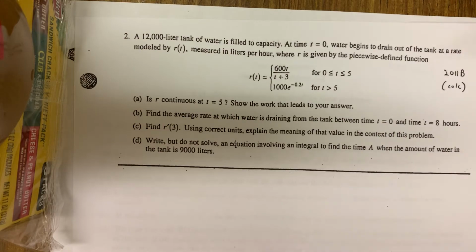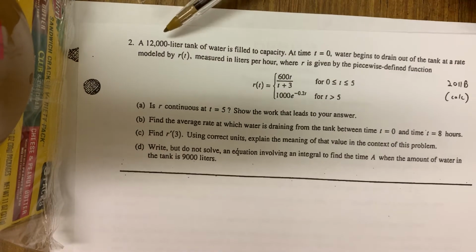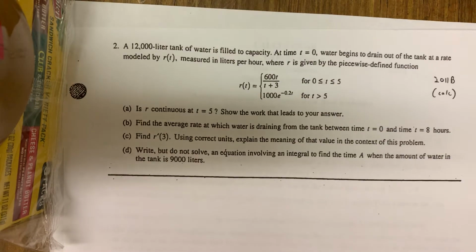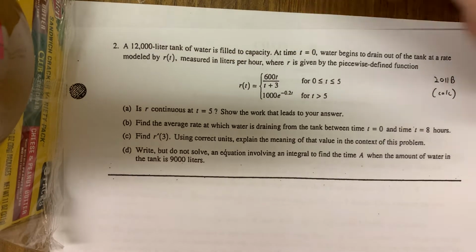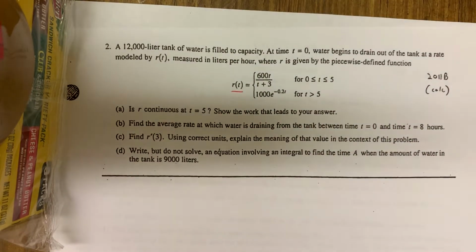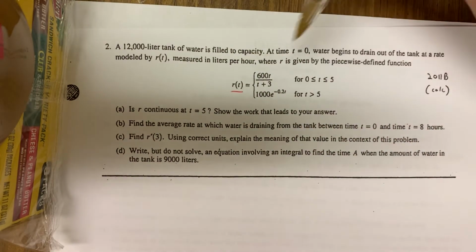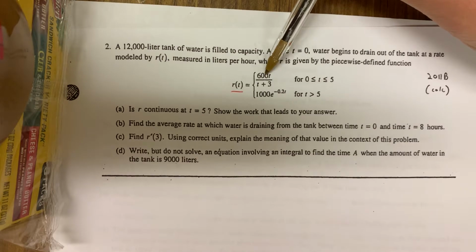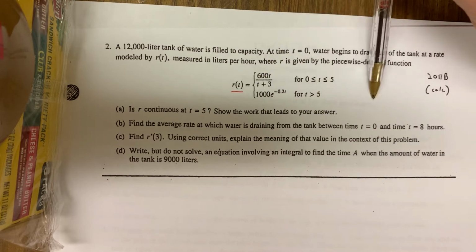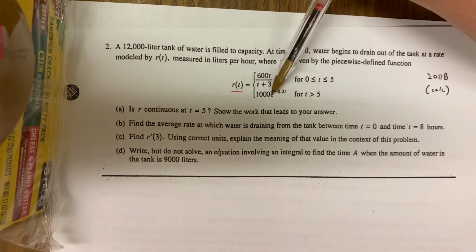2011, the year that I purchased my automobile. A 12, do you know what movie that's from? A 12,000 liter tank of water is filled to capacity. Cool. At time t equals 0, water begins to drain out of the tank at a rate modeled by R of t, and it's a piecewise function from 0 to 5 hours. This rate is the rate at which the water is draining out, and from 5 hours up to whatever, this is the rate at which the water is draining out.